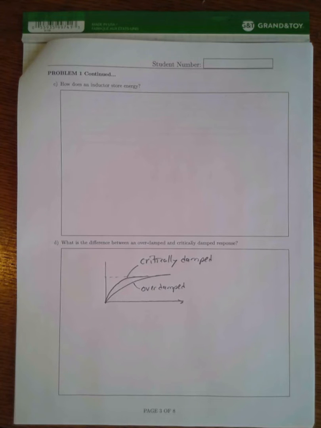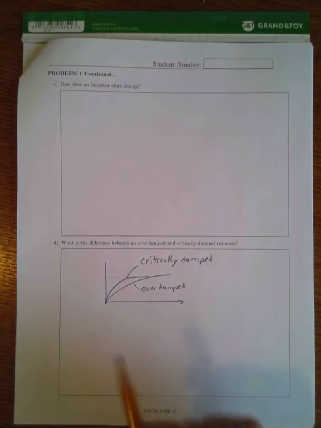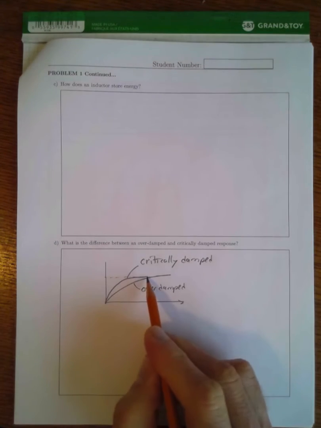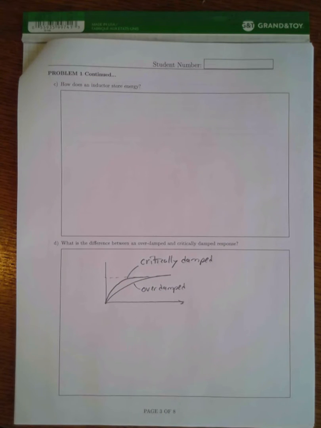It's basically the fastest possible convergence to the steady state value without going into oscillations. I accepted a picture. I even accepted people just saying that a critically damped system has 2 identical real roots, and an overdamped system has 2 distinct real roots.